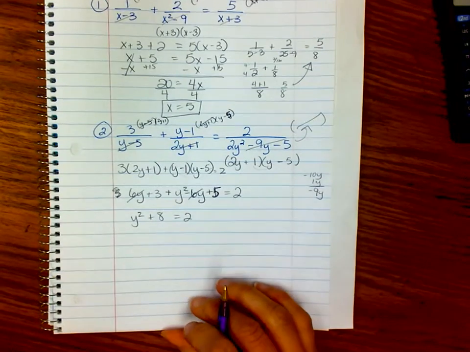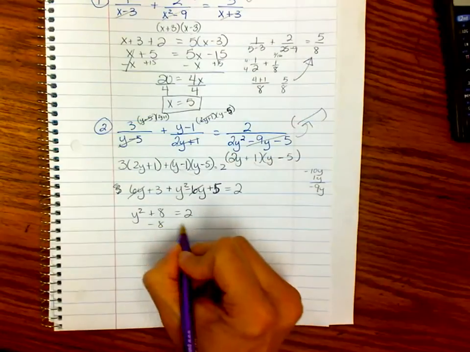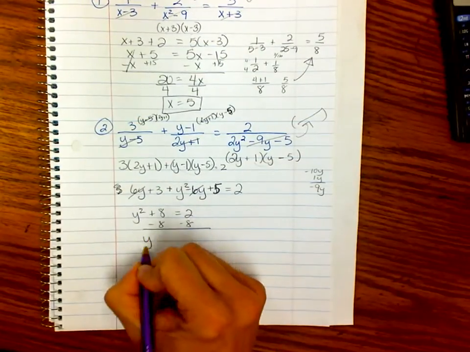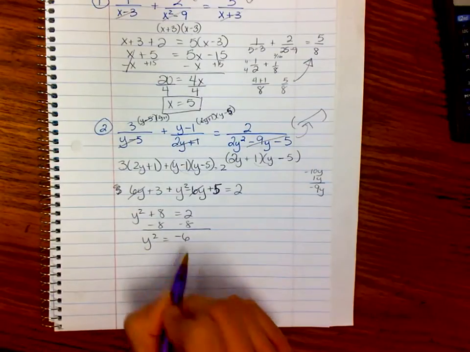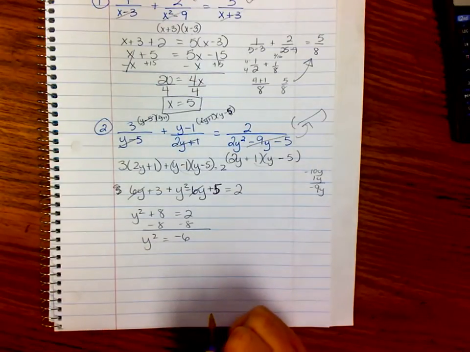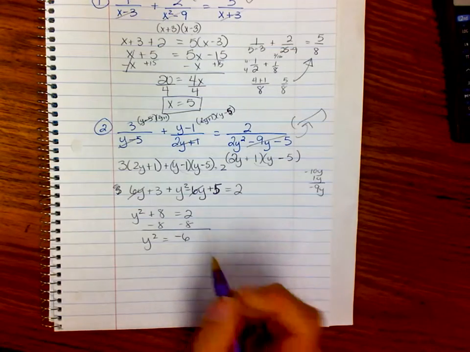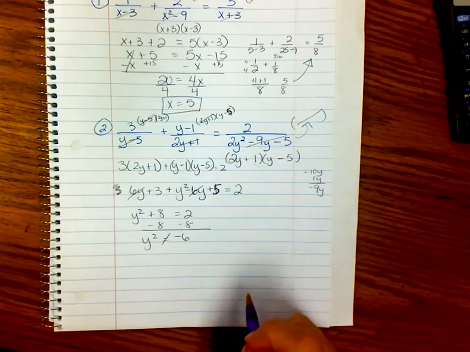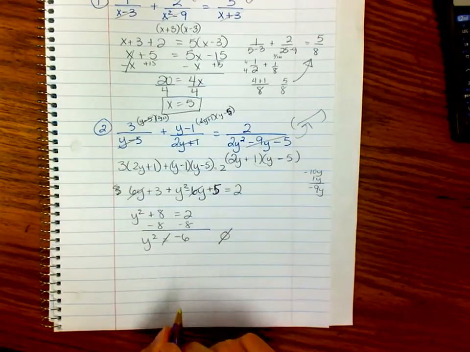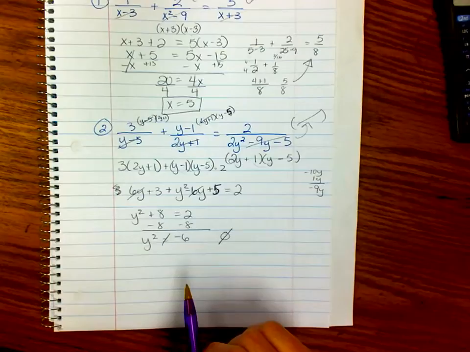equals 2. Well, if I subtract 8 from both sides, I get y squared equals negative 6. Well, y squared equals negative 6. If you're not using imaginary numbers, that's no can do. You can't square a real number and get a negative number. So we would say this one doesn't have a solution. There's no y that fits this expression.